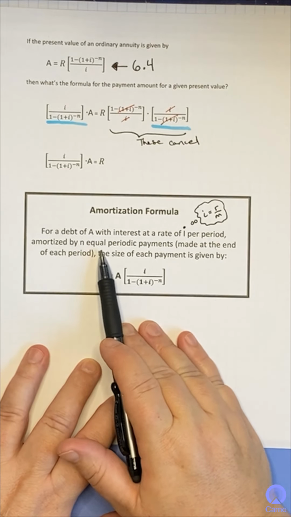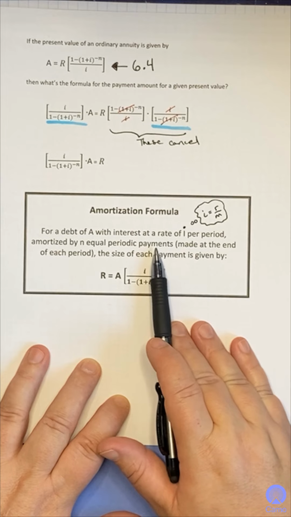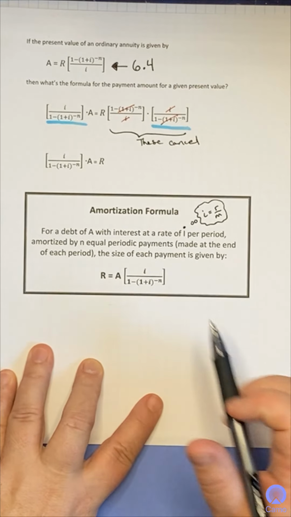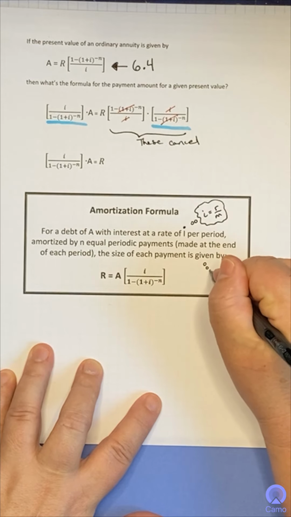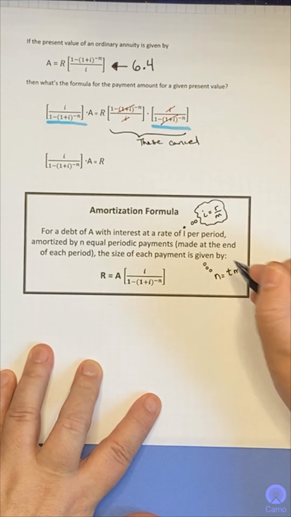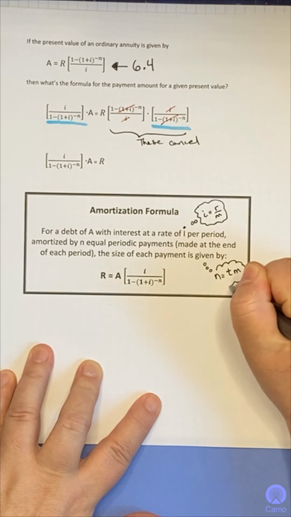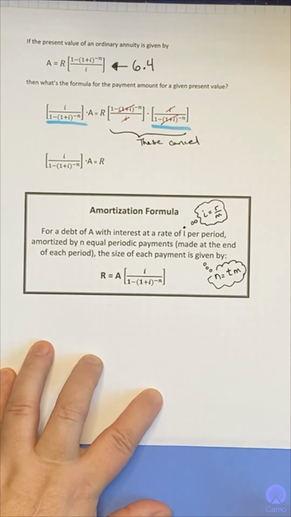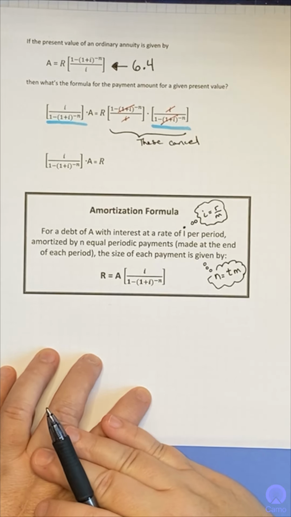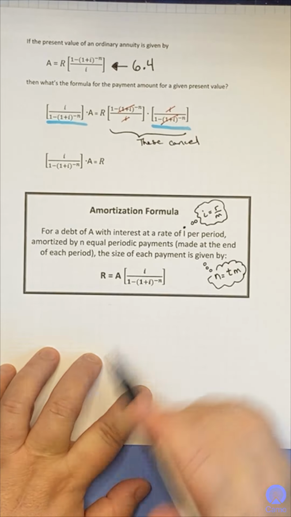Amortized by N equal periodic payments. And remember here that when we're talking about N, that's the number of years times the number of payments per year. So just remember that. These are the same things we've been talking about all through chapter 6.